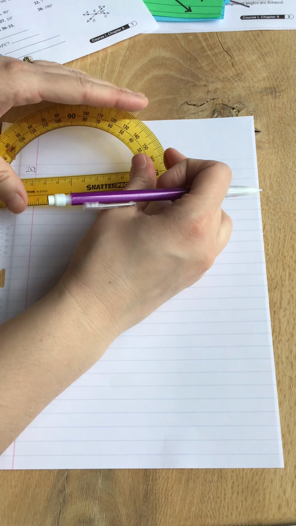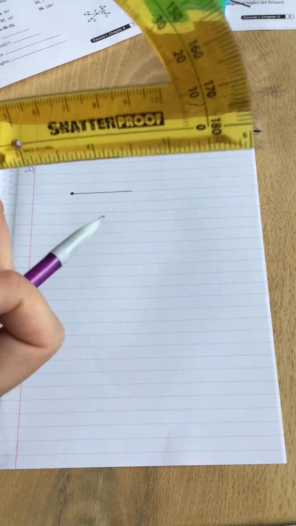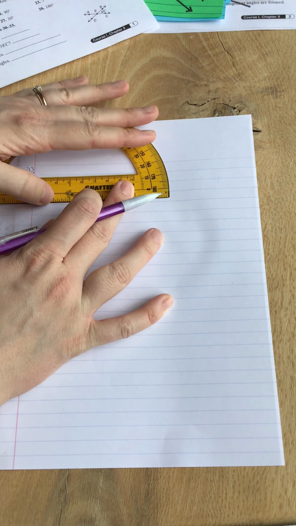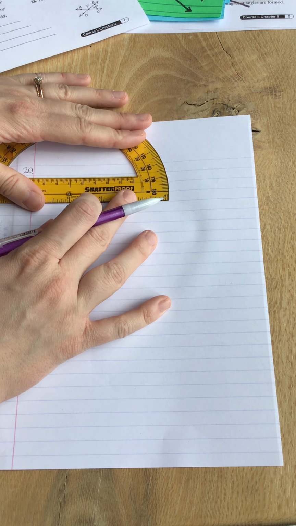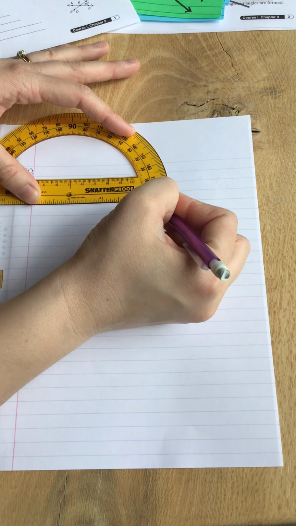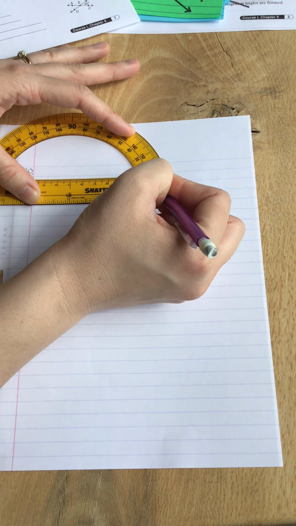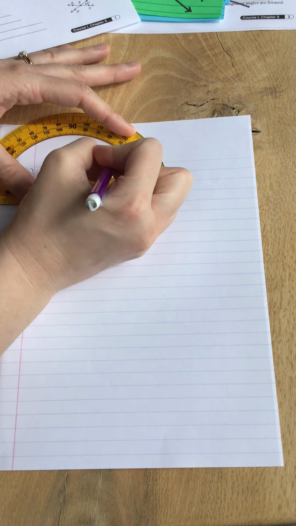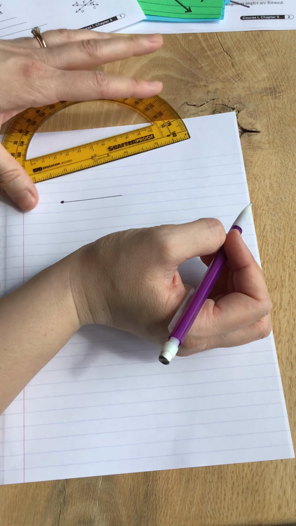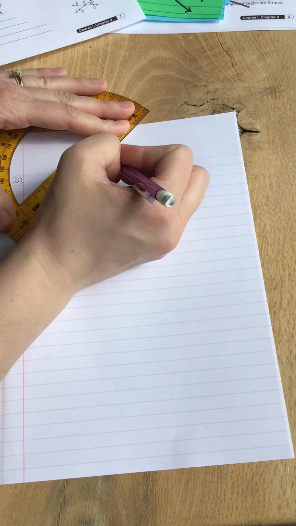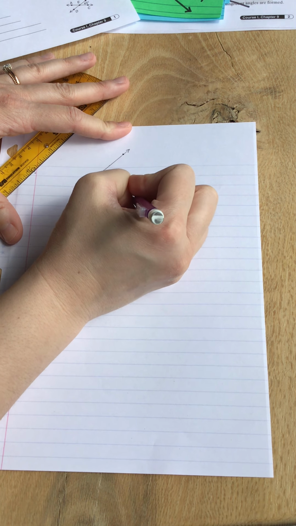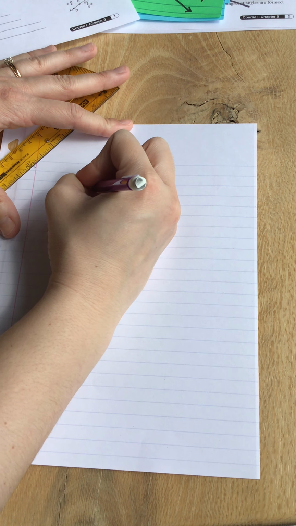Then I'm going to bring my little hole here and match it directly with my point. The line on my protractor matches the line on my piece of paper. And the number, they asked us to go to 45. So I'm starting at 0 and I'm going 10, 20, 30, 40, 45. It's right between 40 and 50. 45. Then all I have to do is connect the dots. And I'm going to add my little arrows there, and I'm going to write 45 degrees.